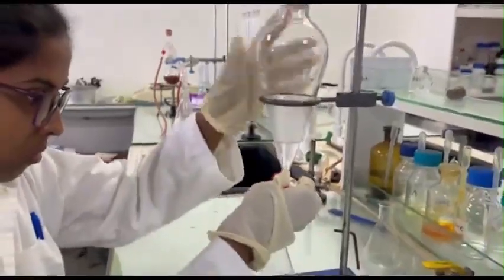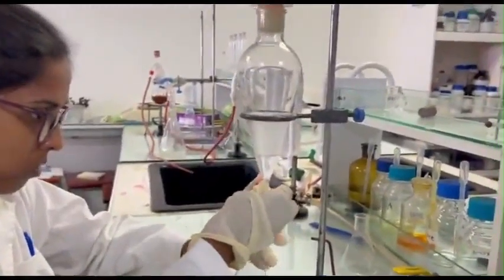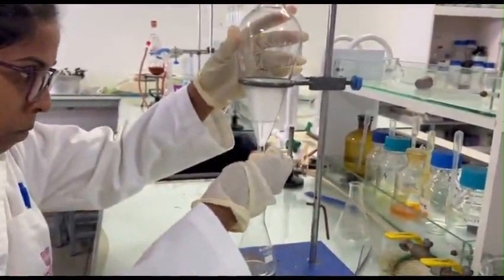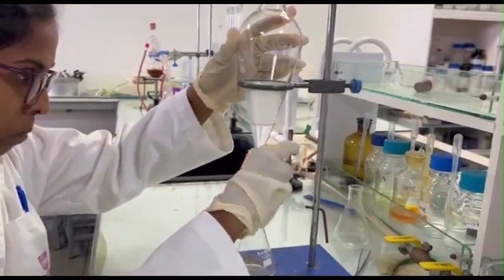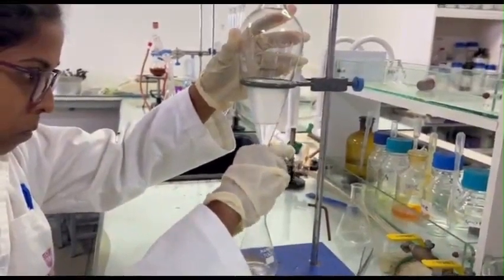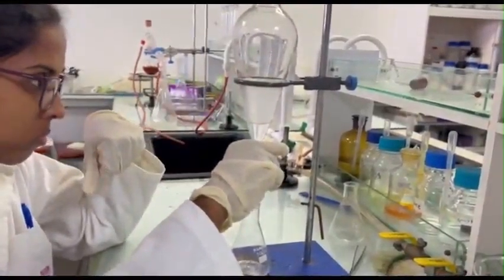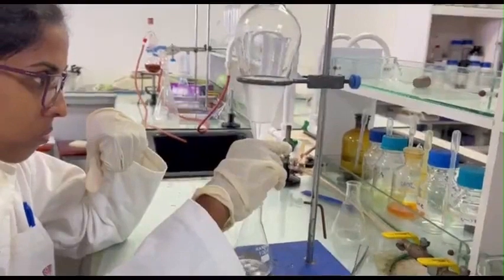Slowly open the tap to release the organic layer into a clean Erlenmeyer flask. Keep the aqueous layer in the separatory funnel.